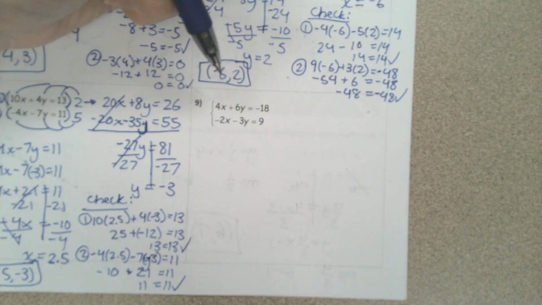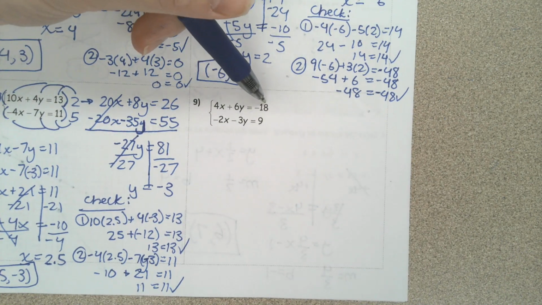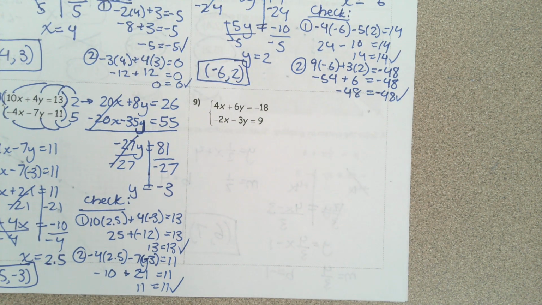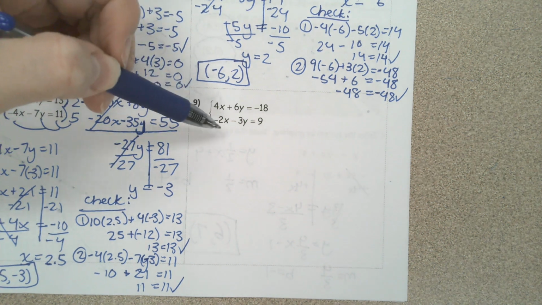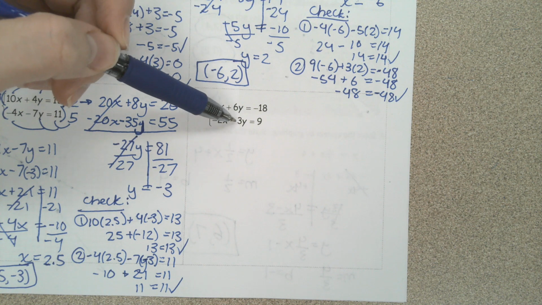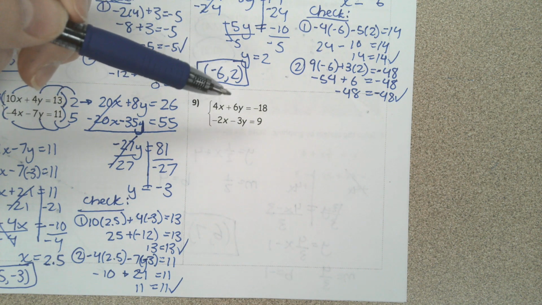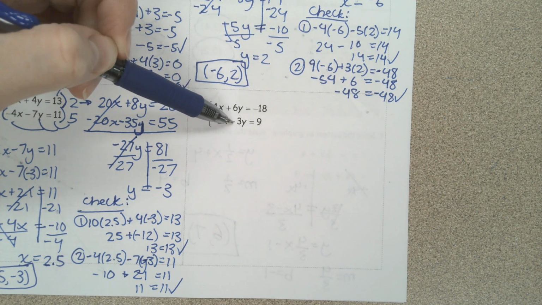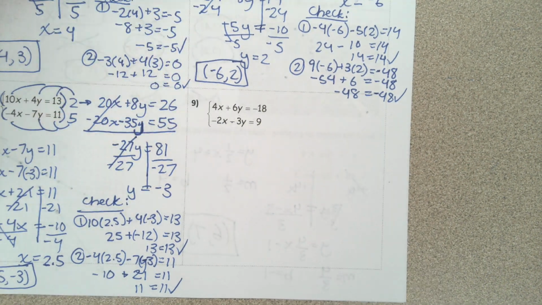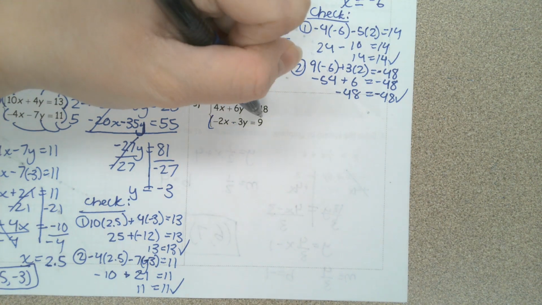Number 9. 4x plus 6y equals negative 18. Negative 2x minus 3y equals 9. This one is definitely more manageable. And really, you can't go wrong either way. So we have negative 2x and 4x. If we can make this into a negative 4, that would be easy to work with. Just multiply this by 2. Or negative 3y and positive 6y. If I can make this into a negative 6, easy, I'd multiply it by 2. So really, no matter which way I'd go, I'd want to multiply this by 2. So that's what I'm going to do.